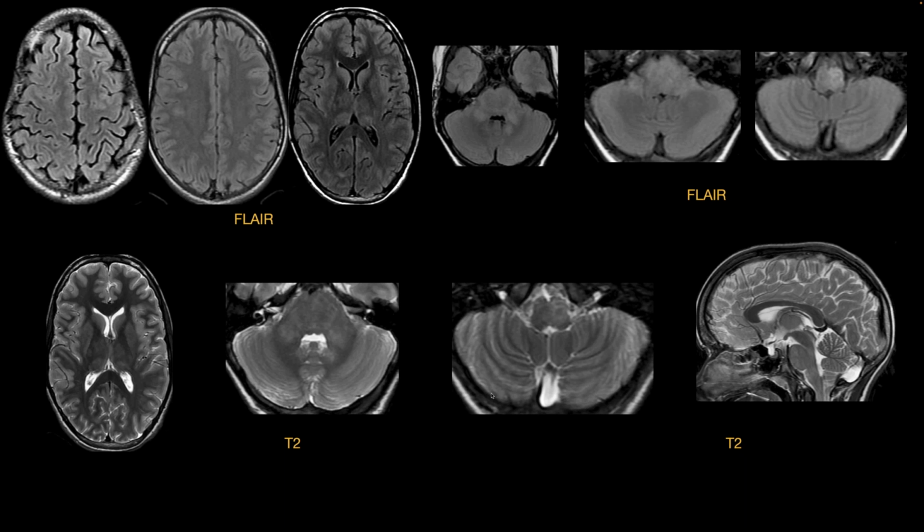Okay, I think that's a good idea. And maybe worth repeating the imaging and also treating with immunosuppression. Sure. Thank you so much. Thanks.